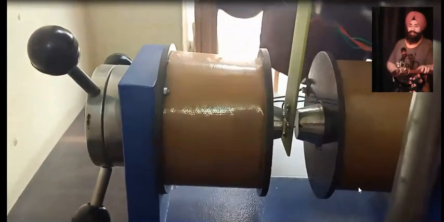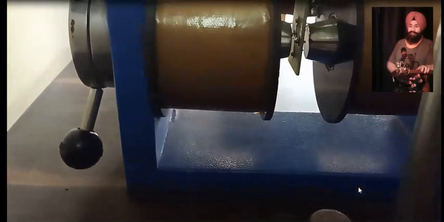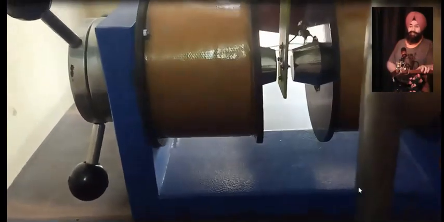Now we put the chip between the two pole pieces, in perpendicular direction to the current. The chip is placed between the two pole pieces. It is very clear that it should not touch any pole. It should be exactly in between the two pole pieces.